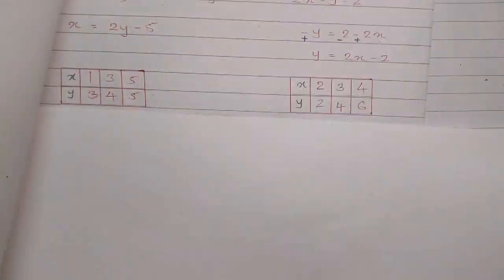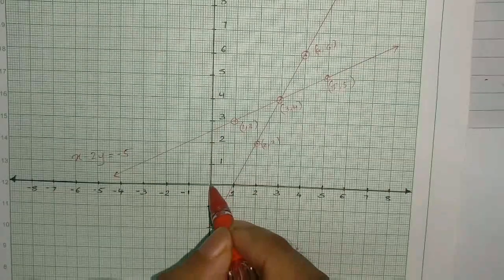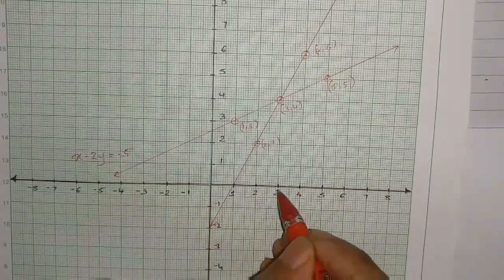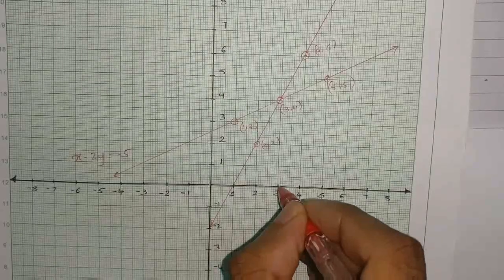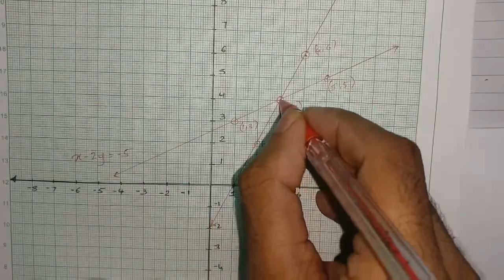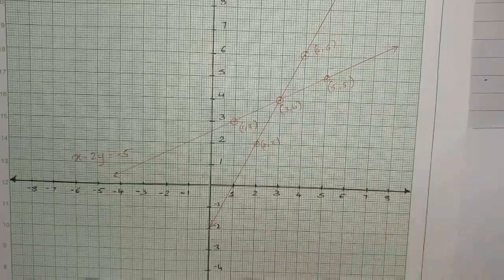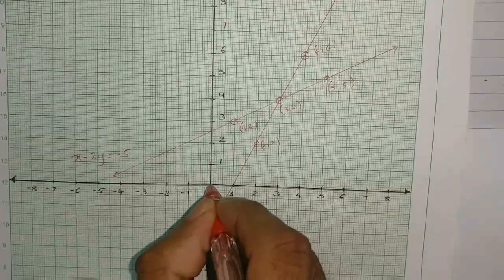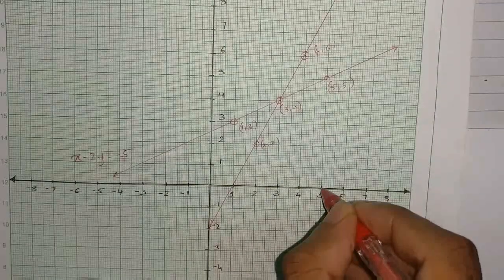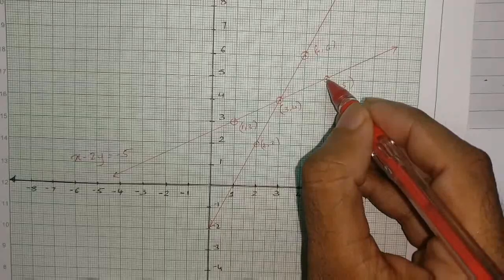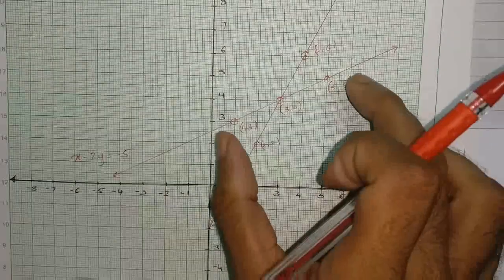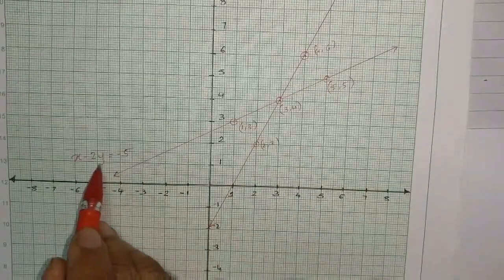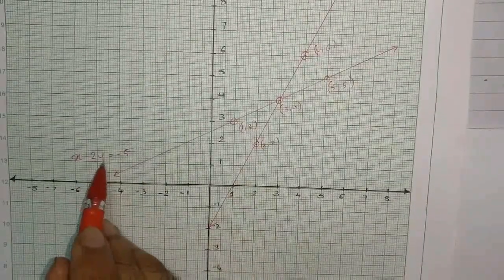Next point is 3, 4. Again, pencil in the center, search for 3 on x-axis. This side is positive, this side is negative. I found 3. Next point is 4. So I mark a point over here, write 3, 4. Next one, 5, 5. Pencil in the center, move 5 and then move up and down so that I get 5. Okay, once I got these 3 points, draw a line and write the equation that was given to you on the question paper, not the one which you have reframed.